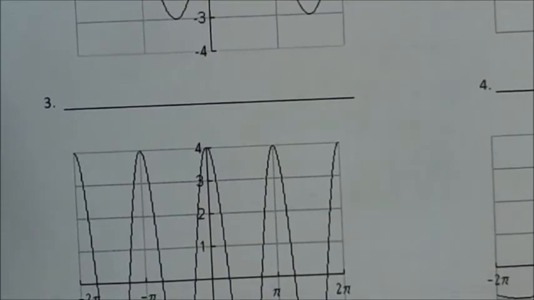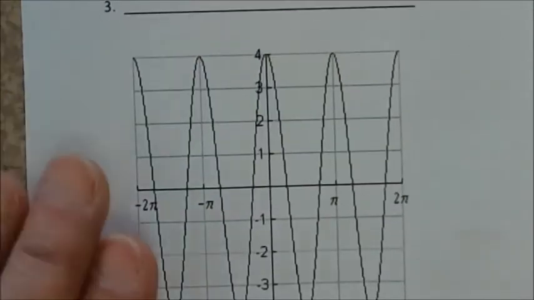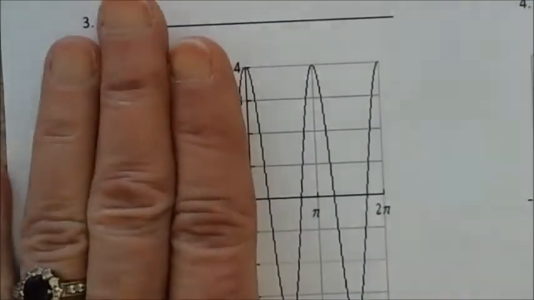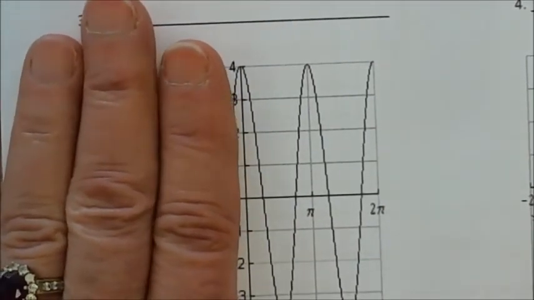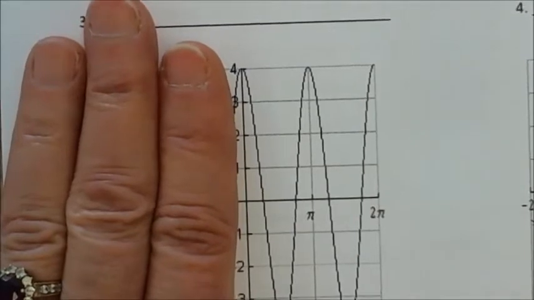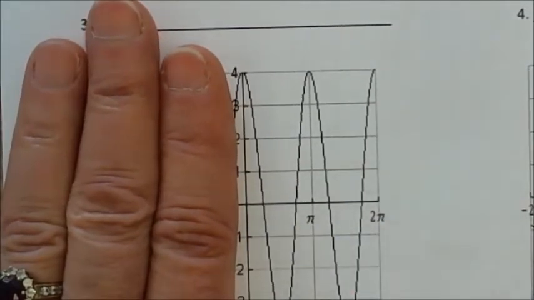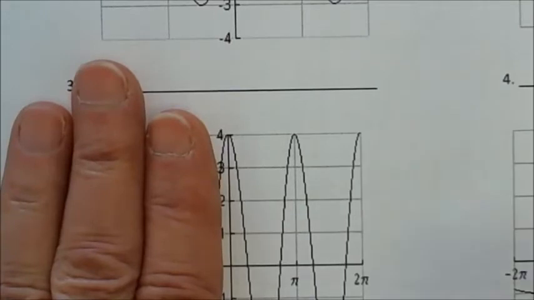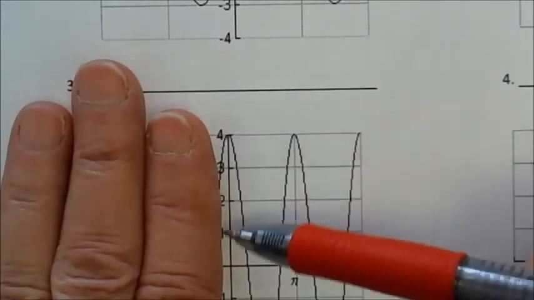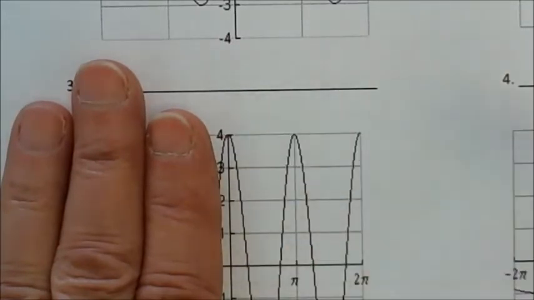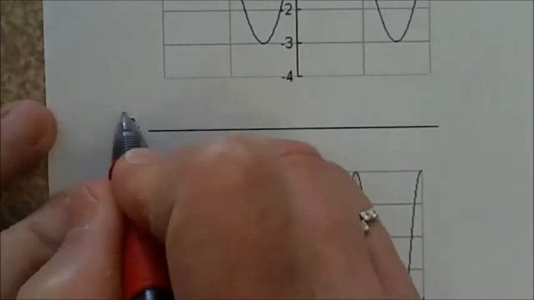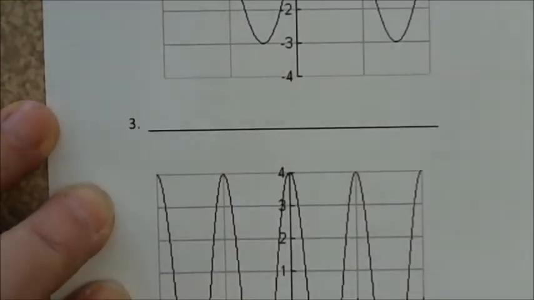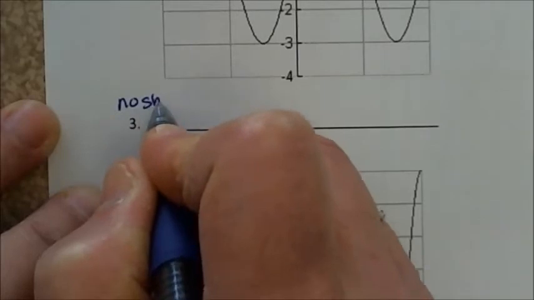Next, number 3. Look at this. I always like to look at from 0 to 2 pi first. Is it a sine or cosine curve with no shift? With no shift, it's a cosine because we're starting up here at 0, 4. So our a value is 4. So this is a no shift cosine. Let me switch to blue. No shift cosine.